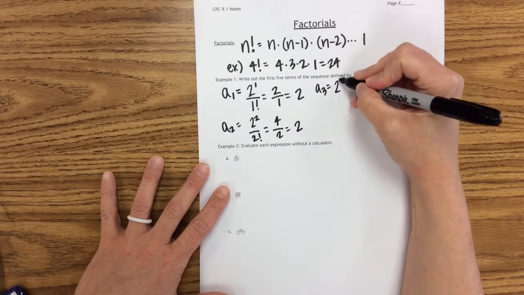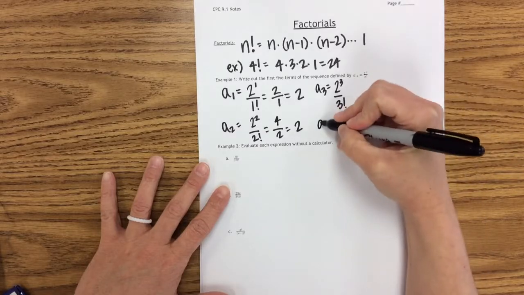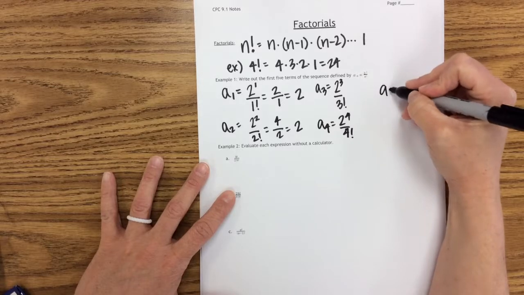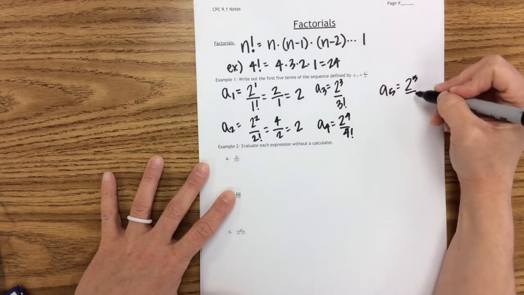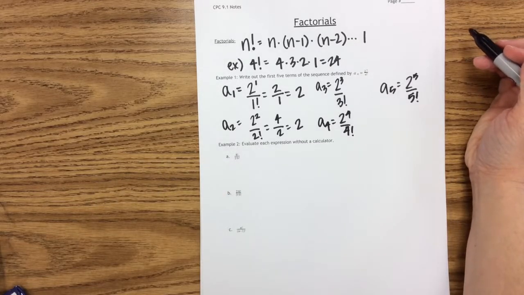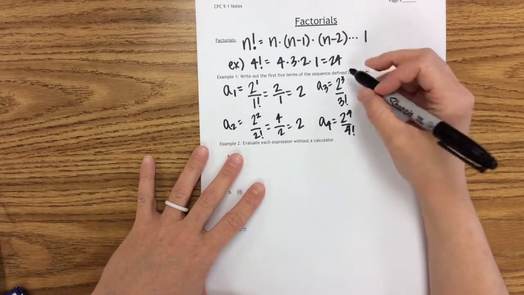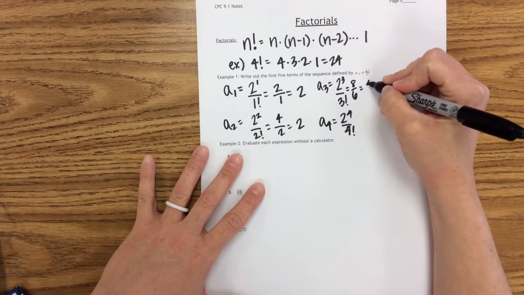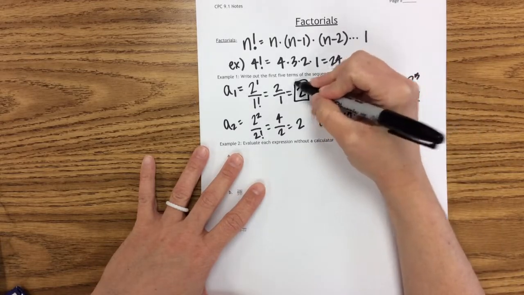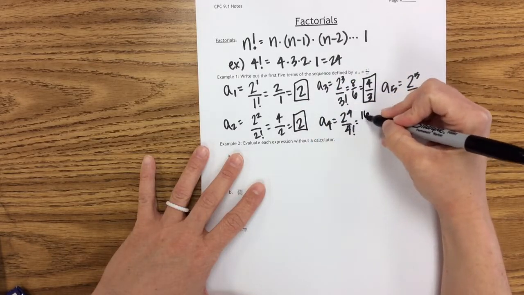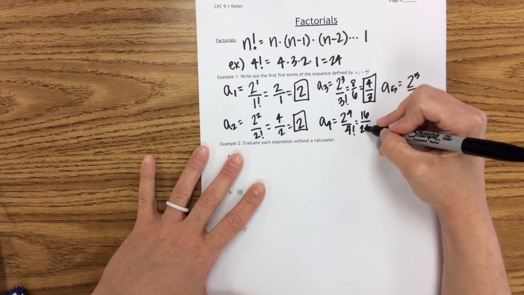Third term would be 2 to the 3 over 3 factorial. Fourth term would be 2 to the 4th over 4 factorial. And fifth term would be 2 to the 5th over 5 factorial. So 2 cubed is 8. 3 factorial is 6, so that would be 4 thirds. 2 to the 4th is 16. 4 factorial is 24.